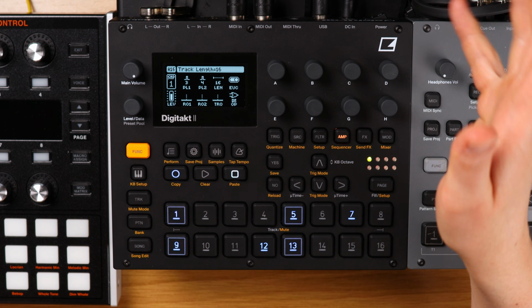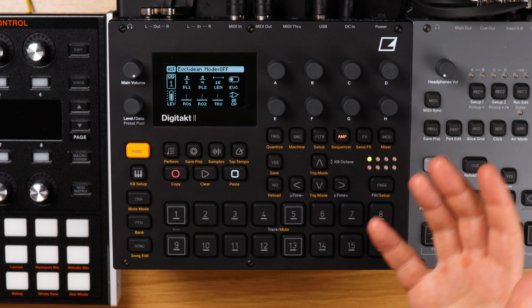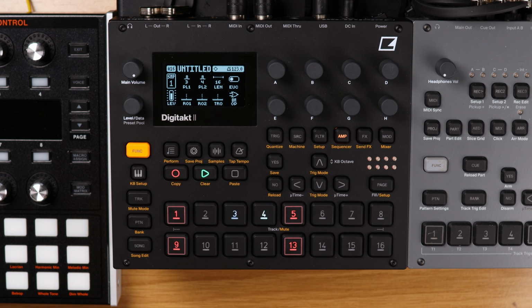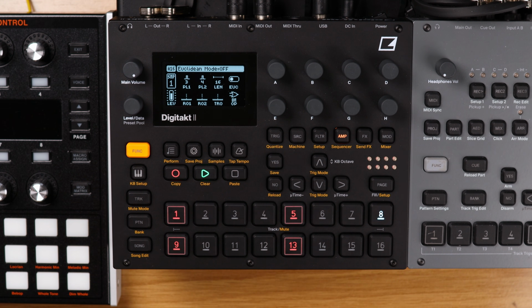The other thing I just want to explain is if we come out of Euclidean mode, you'll see that the trigs have disappeared. They're not on the sequencer anymore. So if we previously had some trigs, just a 4/4 pattern, then we put the Euclidean mode on, you can see it changes. Then if we go back again, you can see that we go back to the 4/4 pattern.